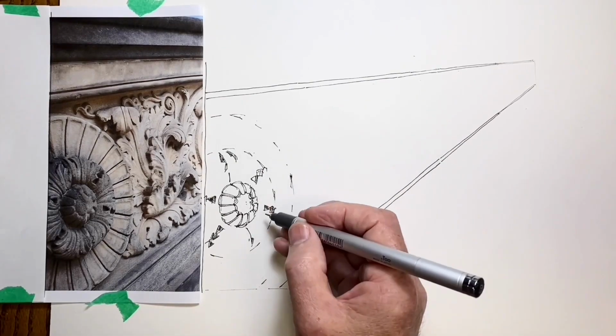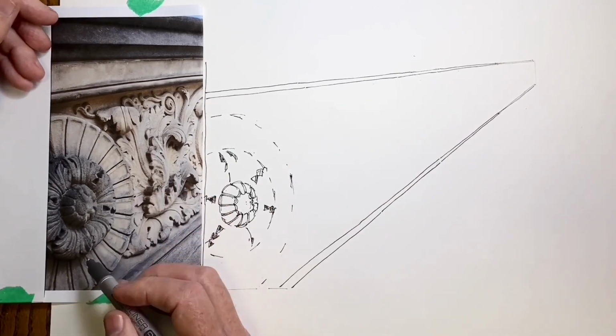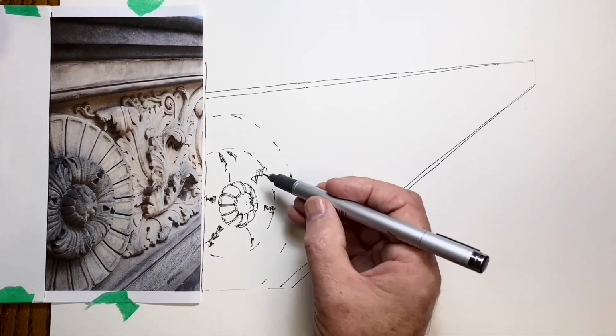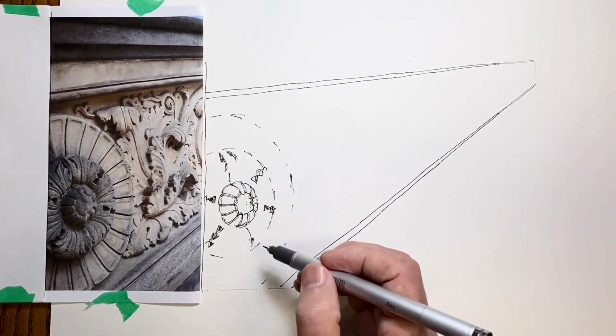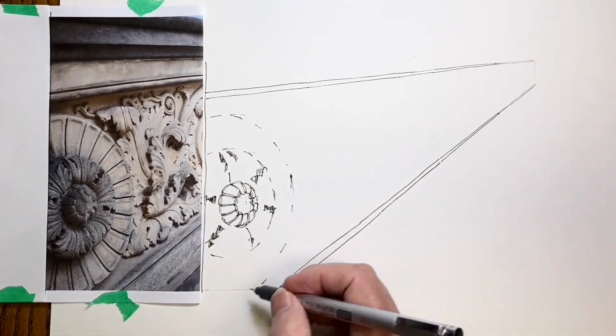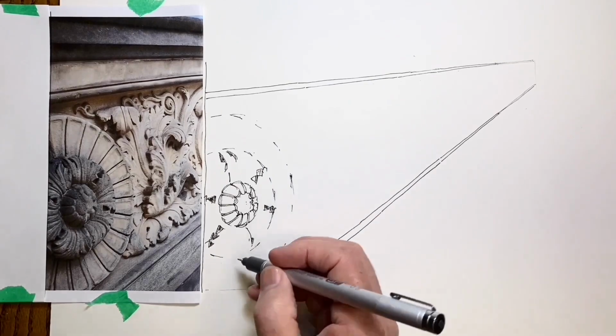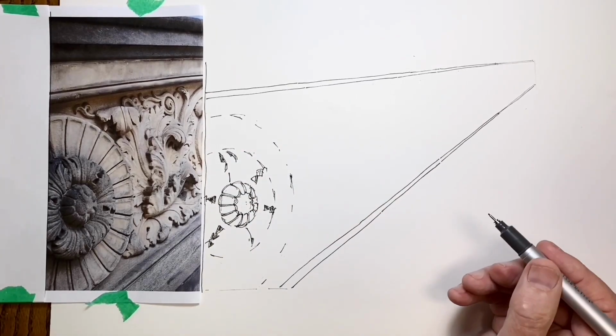I position carefully the strongest visual elements, which are these shadowed areas between the leaves. I actually draw these negatives between the leaf spaces first because getting that nice even pattern is what I want. And now I will fit the leaves in between the gaps between the leaves that I've already drawn.